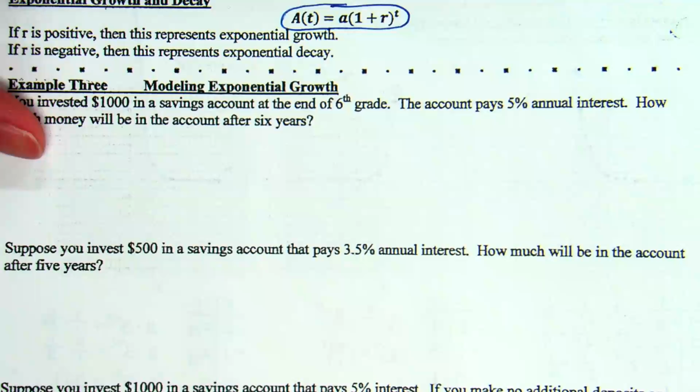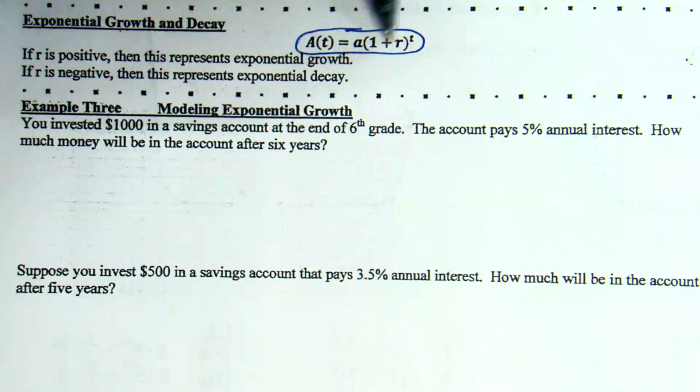Notice what it says here. If r is positive, then this represents exponential growth. If r is negative, then this represents exponential decay. The idea here is look what's in my parentheses this time. This is what's raised to my power, and it's 1 plus r.